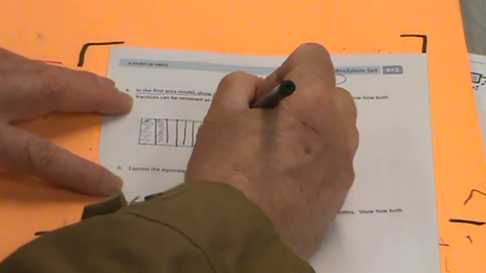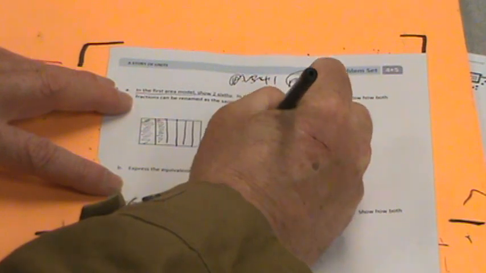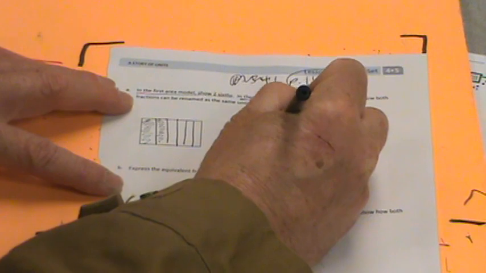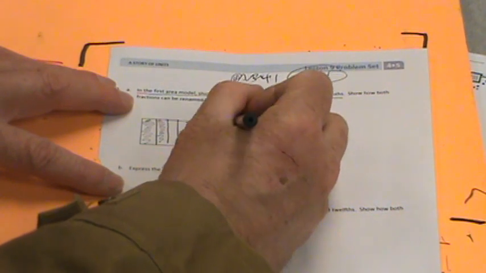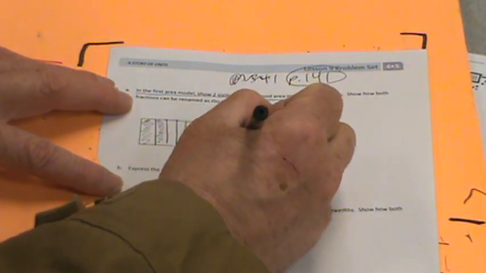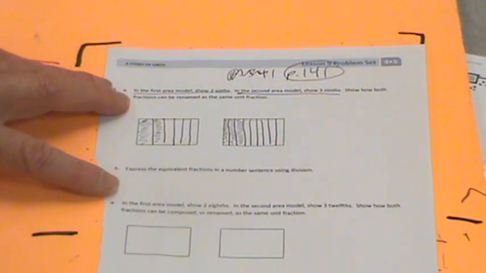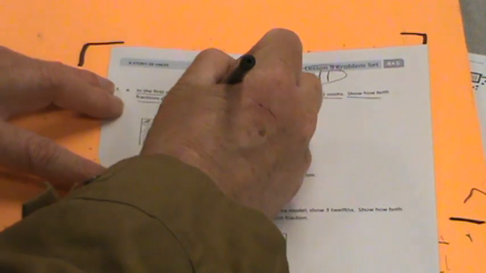So we're going to be kind of small here. 1, 2, 3, 4, 5, 6, 7, 8, and 9. And we're showing 3 of those. 1, 2, and 3. Okay, 3/9. Show how both fractions can be renamed as the same unit fraction.